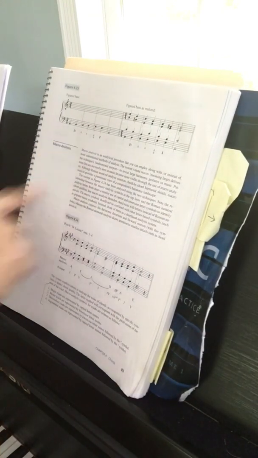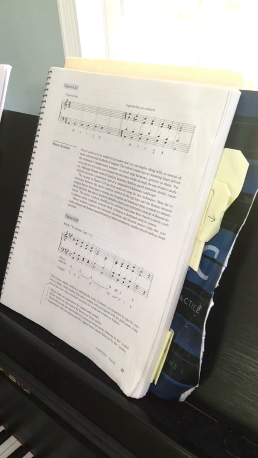Here is another figure, 4.23, another realization. So that's just an A minor triad. This is going to be B, D sharp, and really, oh, the 6th is sharped. So it's a G sharp B D chord.